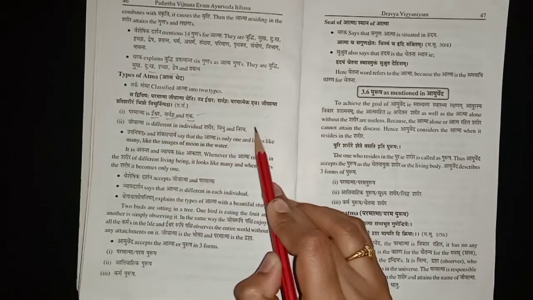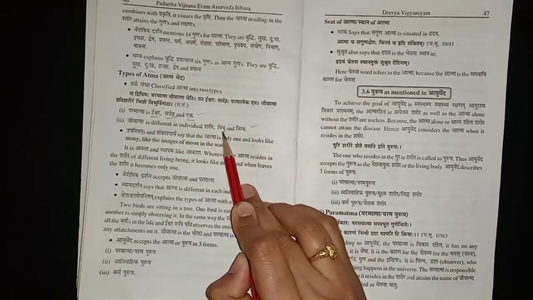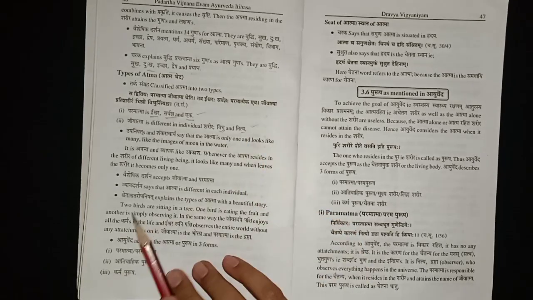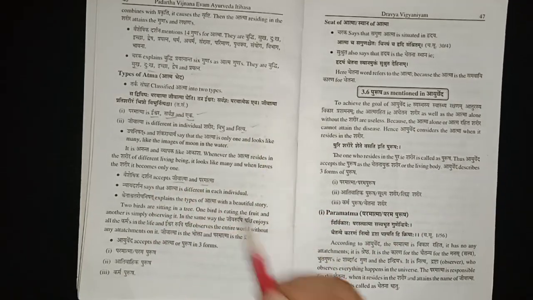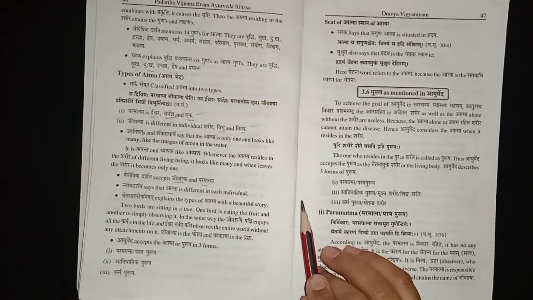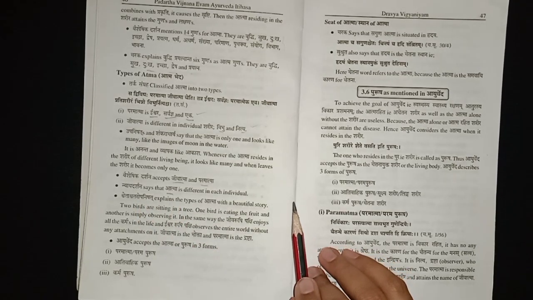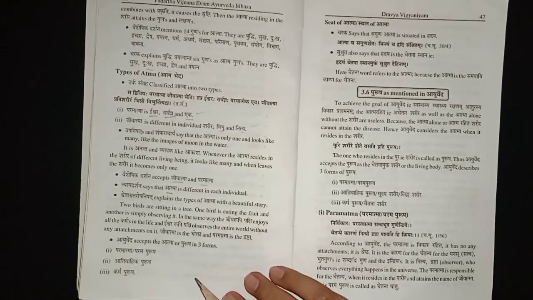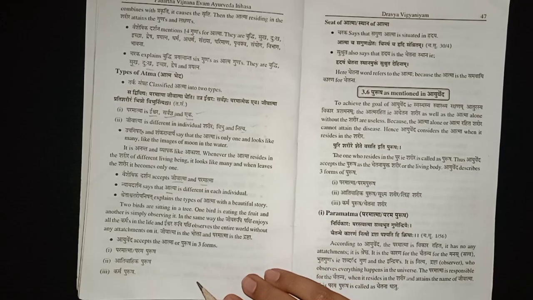And Jivatma is Sharira, which is Vibhu and then Nitya. And according to Vaisheshika Darshana, he also accepts Jivatma and then Paramatma. And Nyaya Darshana says that Atma is different in each individual. Everyone has a separate one. And there are a few varieties of Purusha, which you need to read.